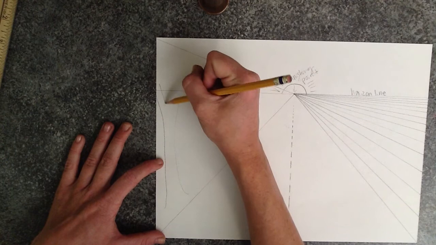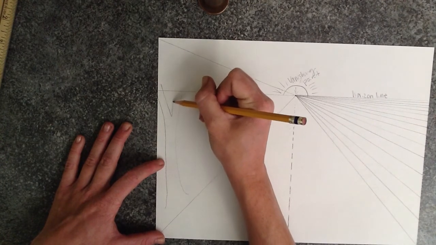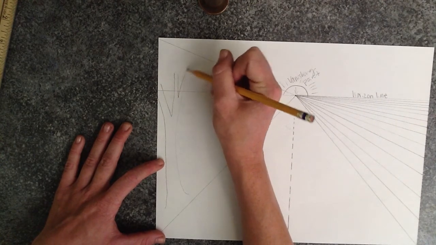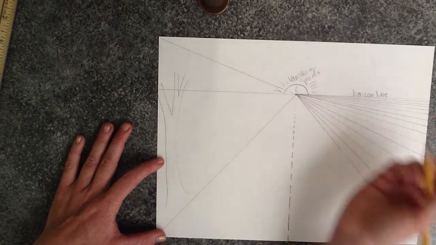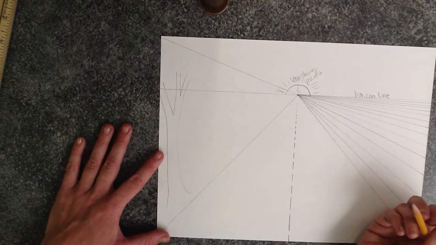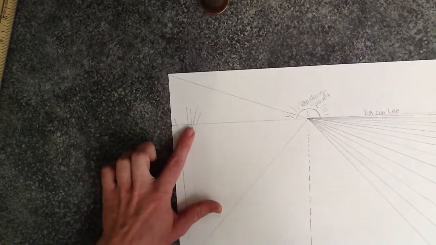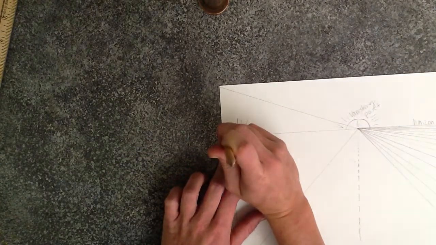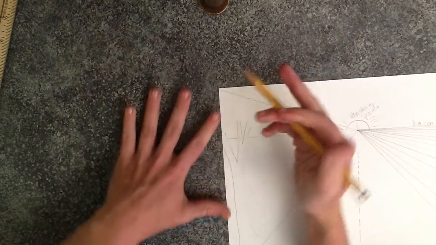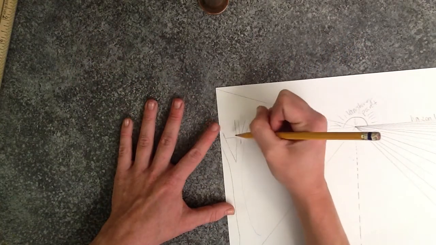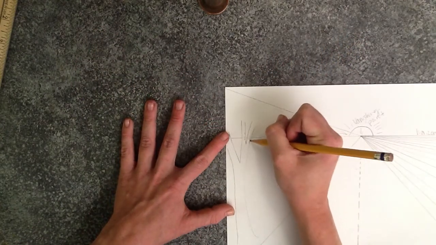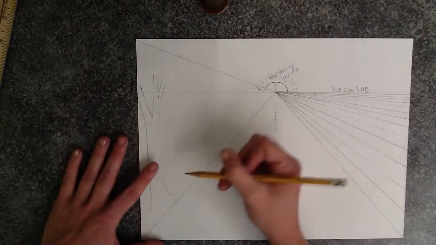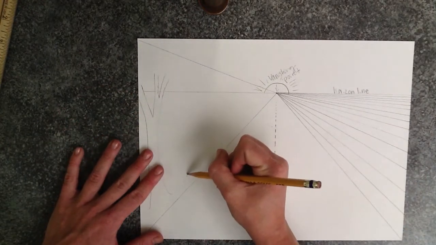We talk a lot in my class about how to draw trees and the organic shapes that they make, and they kind of break into Y's and V shapes. Here's a simple tree. This line is in the middle of my tree. It's vanishing point, so I'm going to erase it. And there you go. But now my trees are going to get smaller.